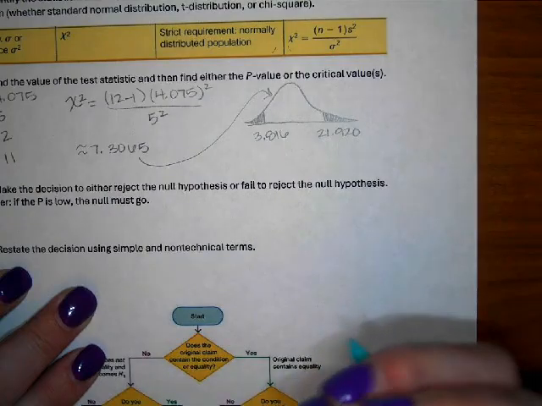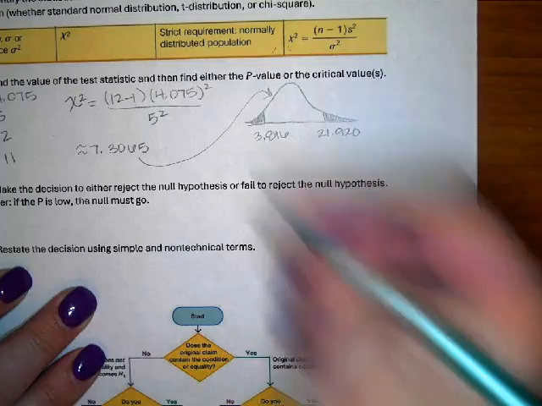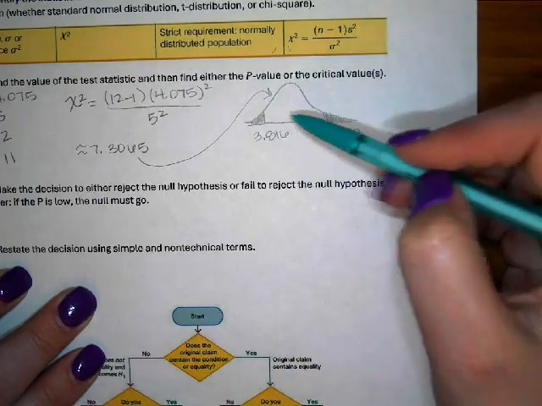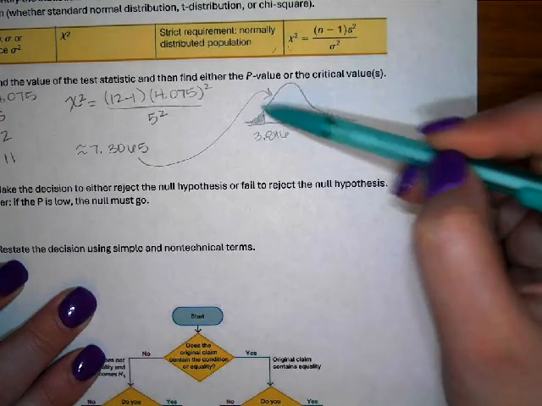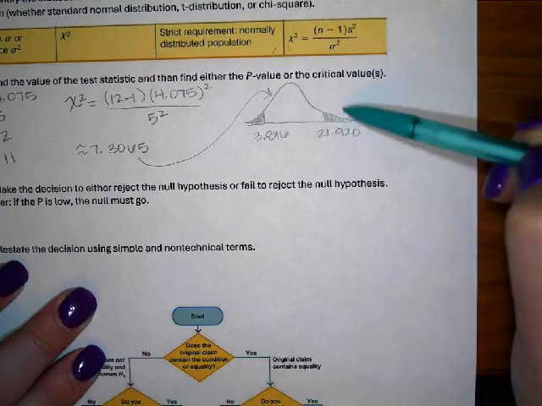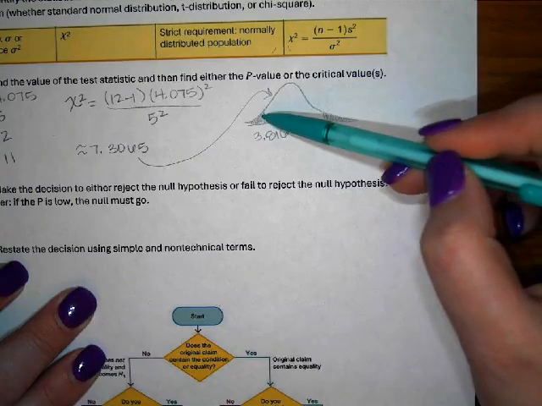So I want to find the probability that chi-square is either less than, if 7 is closer to this side, or greater than, if that 7 is closer to this side. And I think 7 is closer to 3.816.